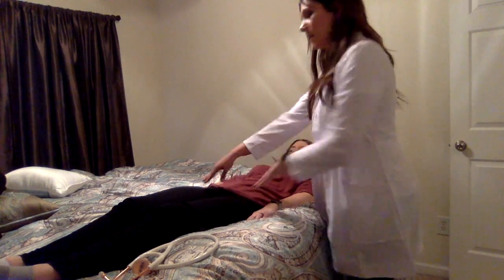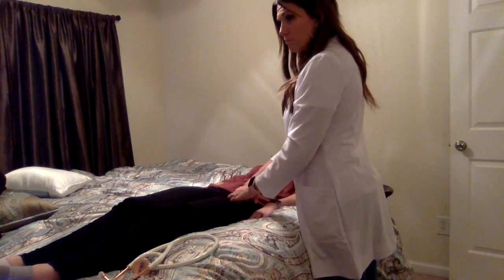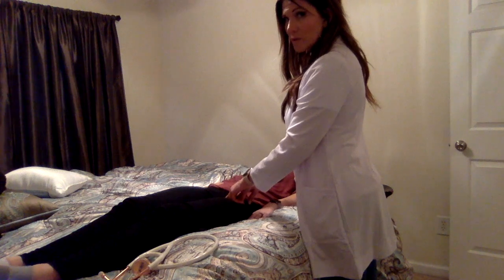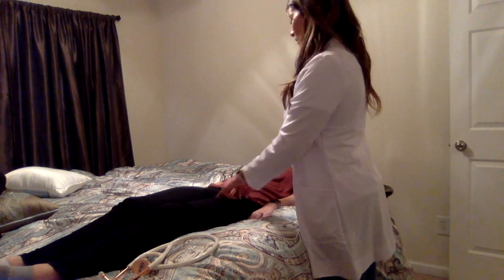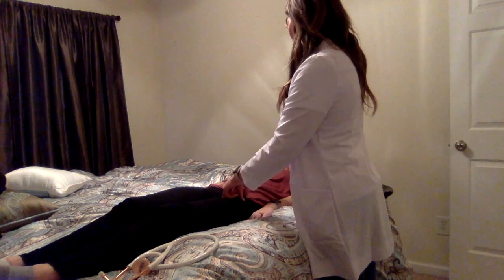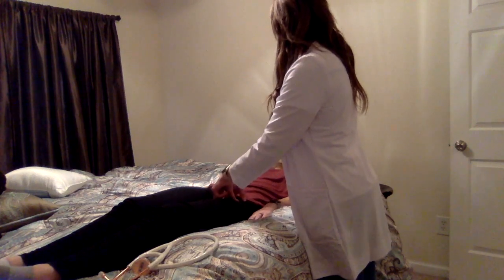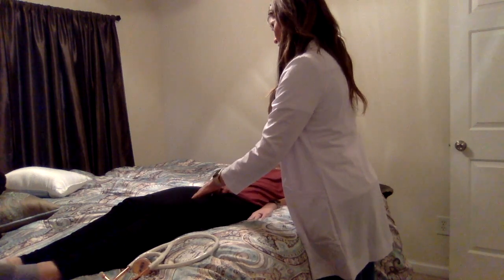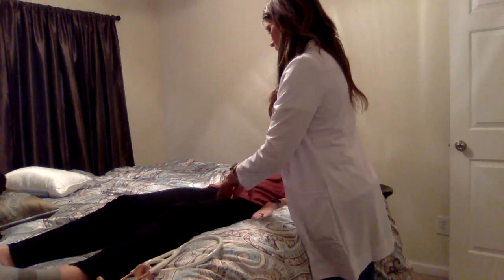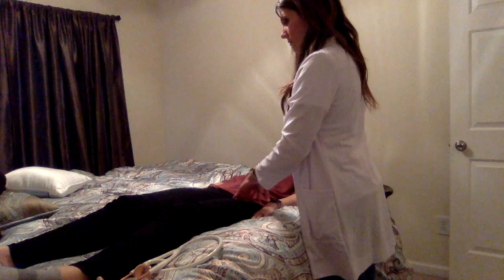Good job. And then I'm going to come down to the inguinal area, and I'm going to palpate for pulses, and I'm going to assess the inguinal nodes. And there are none present.